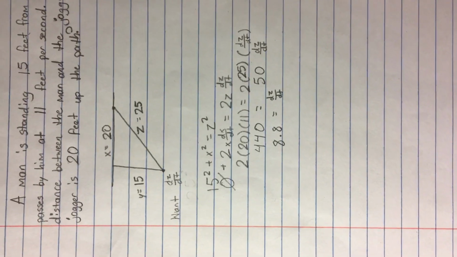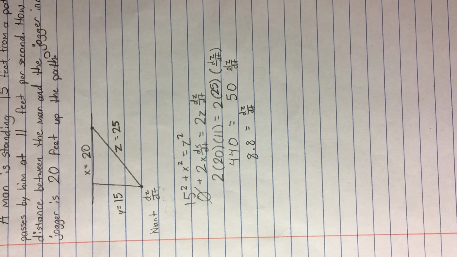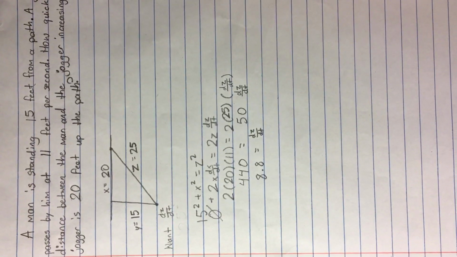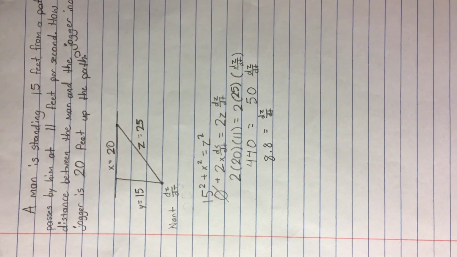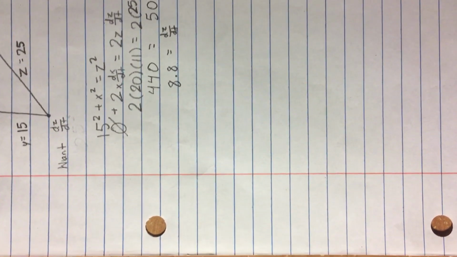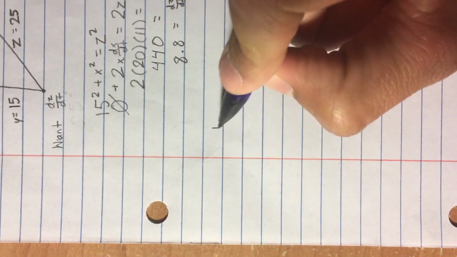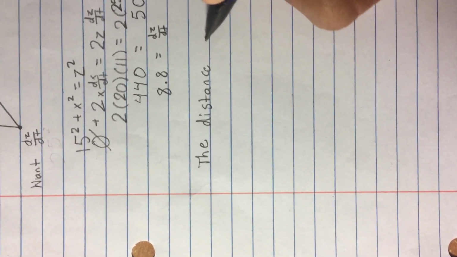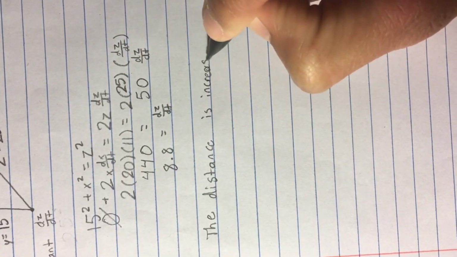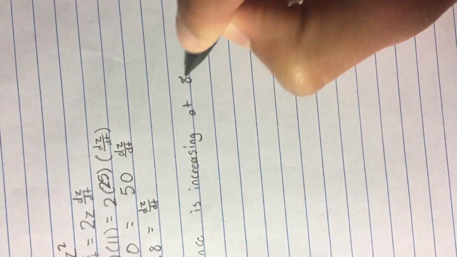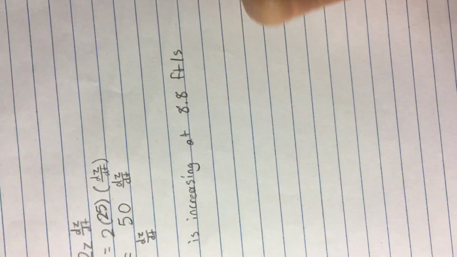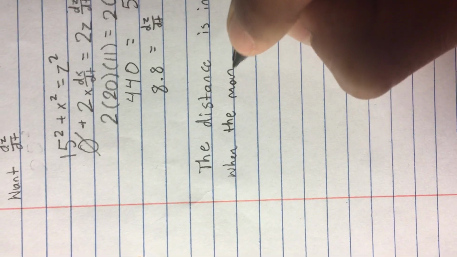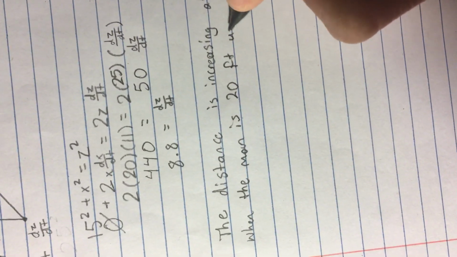And now the final and important step is to realize that dz/dt is a variable, but the problem is asking for the distance. How quickly is the distance increasing? So we'll need to have units. We write that the distance is increasing at 8.8 feet per second when the man is 20 feet up the path.